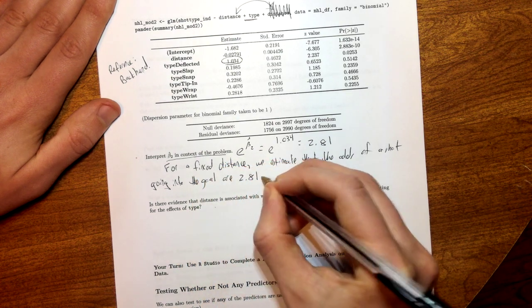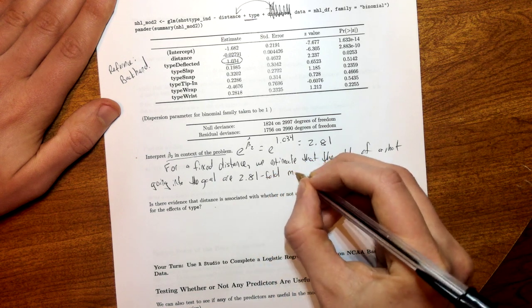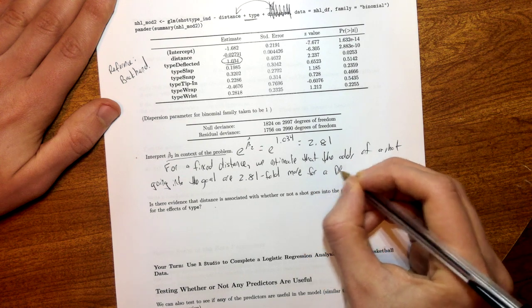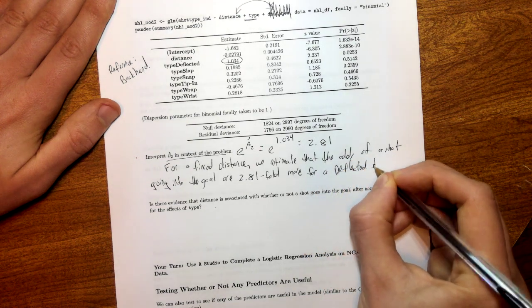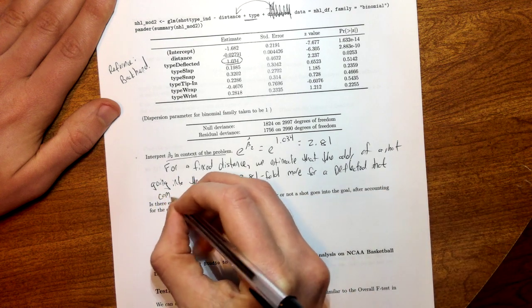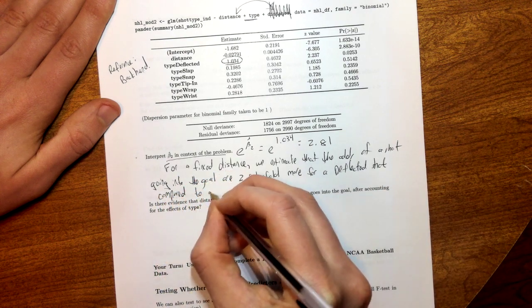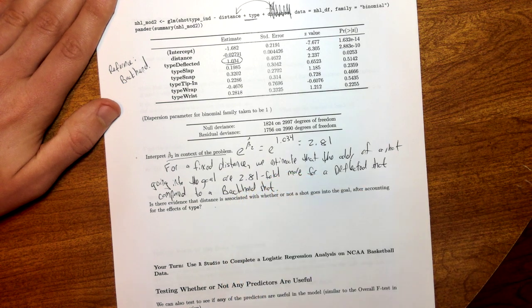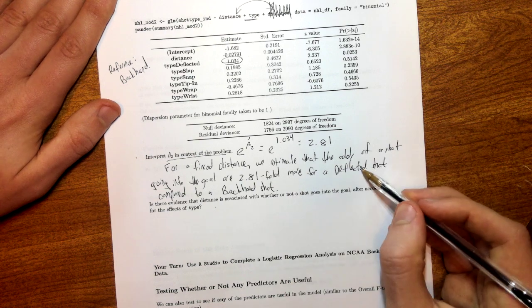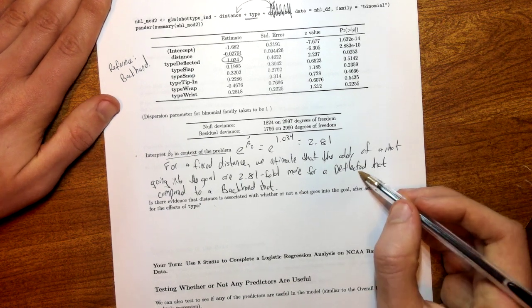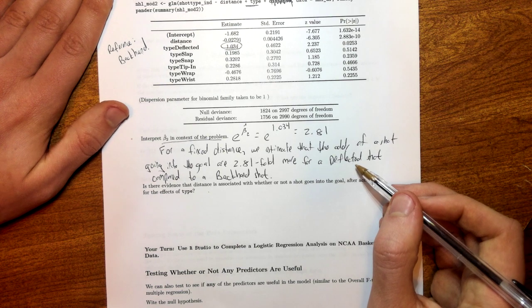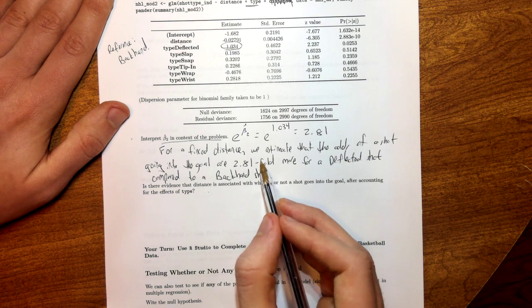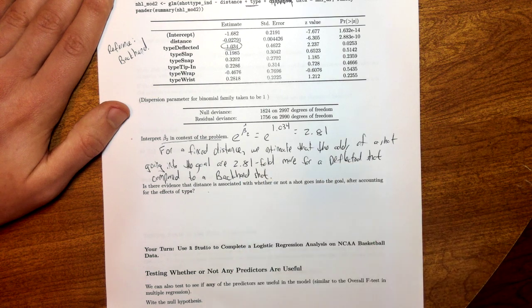are 2.81-fold more for a deflected shot compared to a backhand shot. So it looks like our model is estimating that the odds of a deflected shot going into the goal are higher than the odds of a backhand shot going into the goal. How much higher? 2.81 times higher for the deflected shot than for the backhand shot.